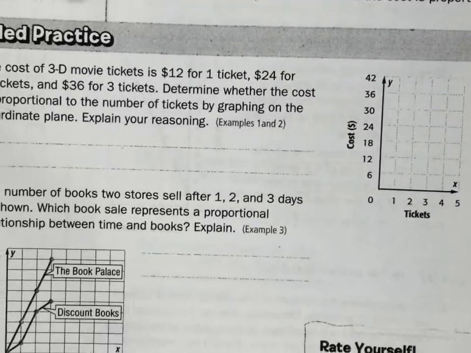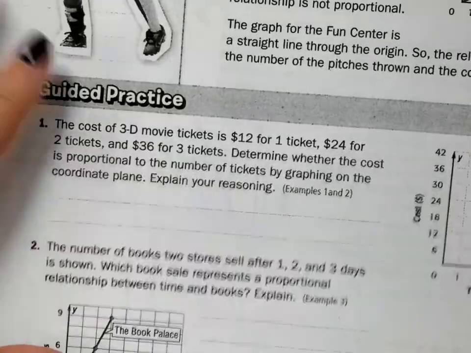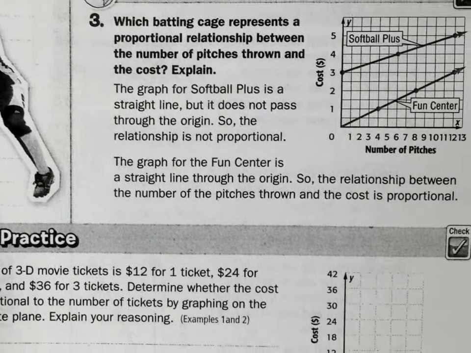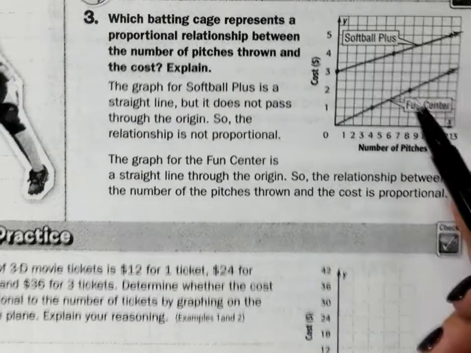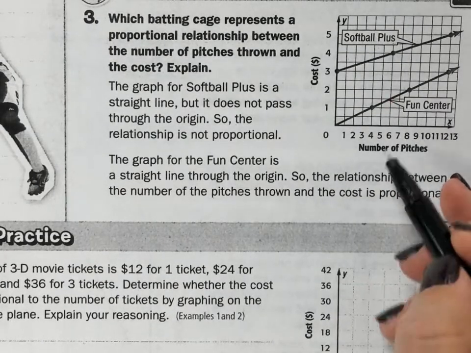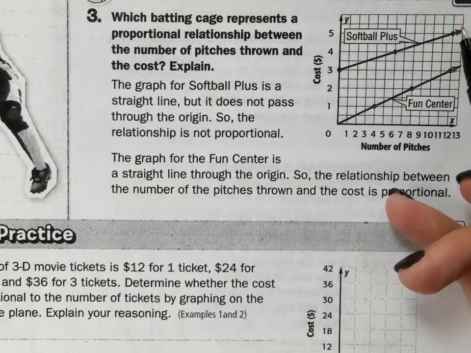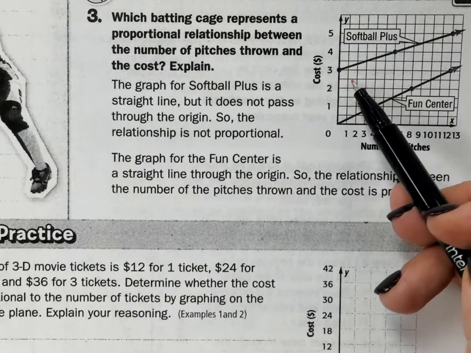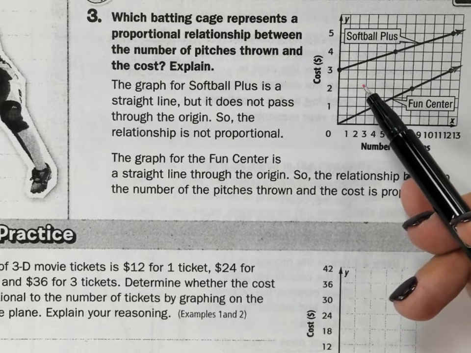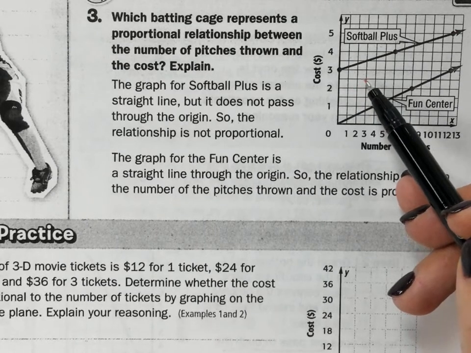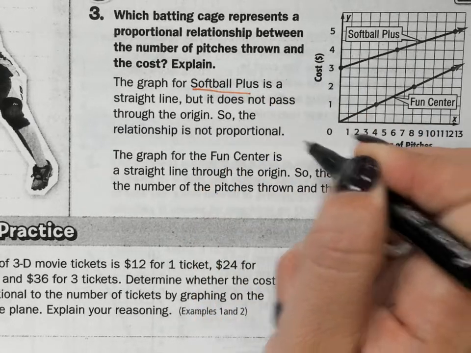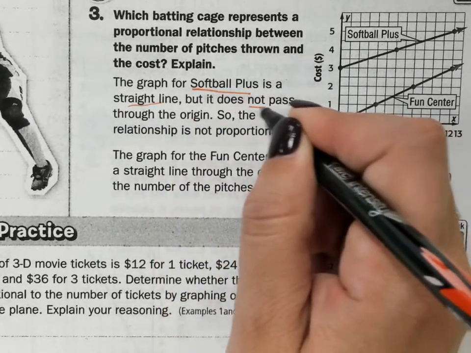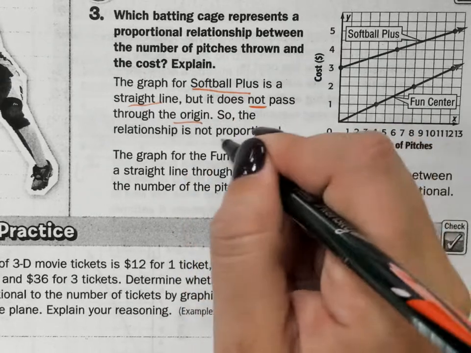All right, example 3. Which batting cage represents a proportional relationship between the number of pitches thrown and the cost? So they went ahead and graphed it for us. Looking at these two, what about Softball Plus? Is it proportional or not? No? Why not? It doesn't go through the origin. So Softball Plus is a straight line, but it does not pass through the origin. So it's not proportional.